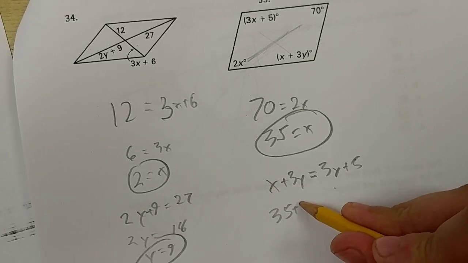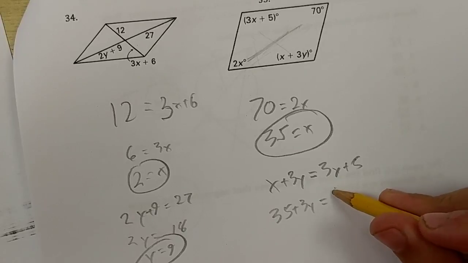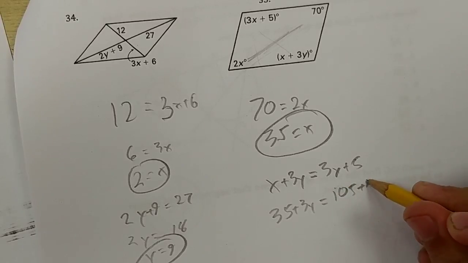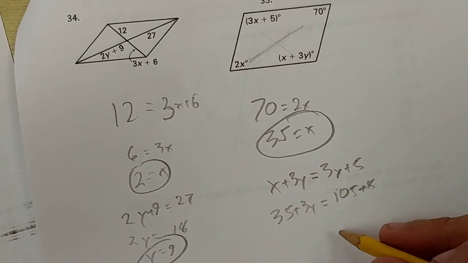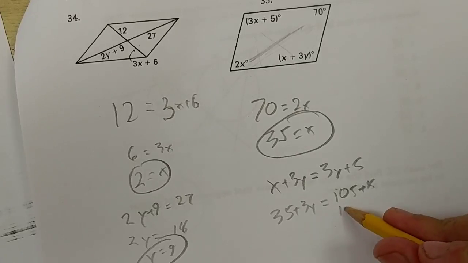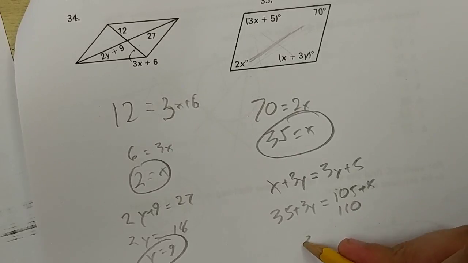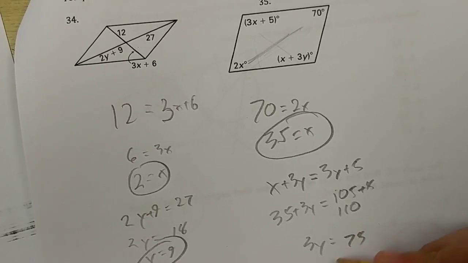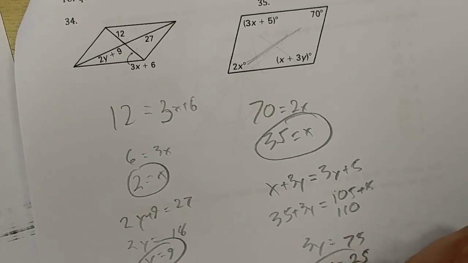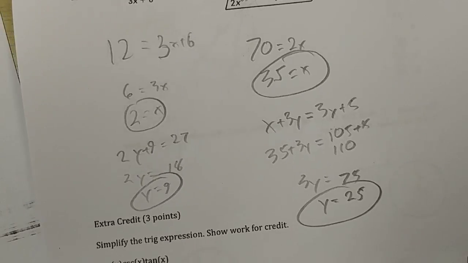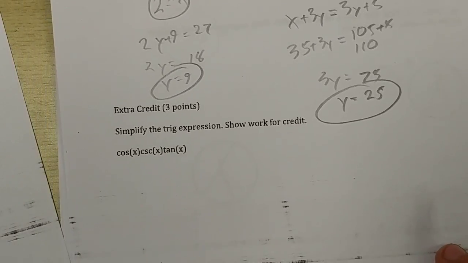So 35 plus 3y equals 3 times 35 is 105 plus 5, so 110. Subtract 35 on both sides. 3y equals 75. y equals 25. That number sounds familiar to me, so I hope that's correct.